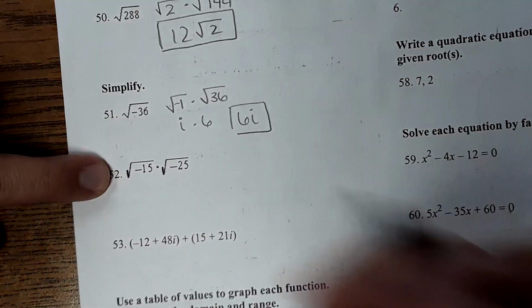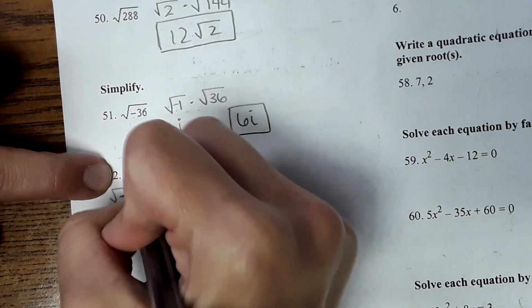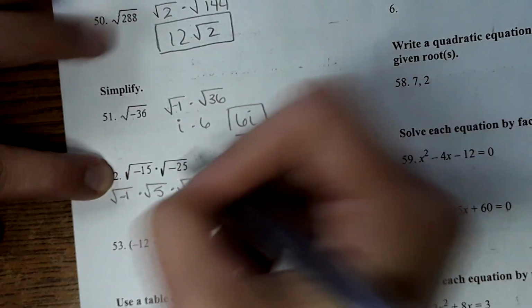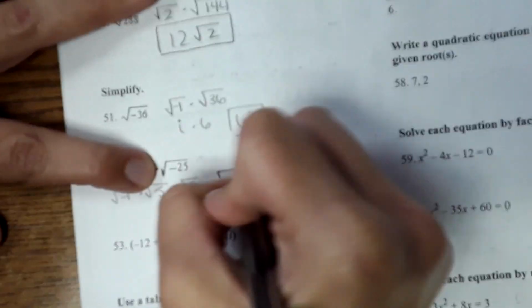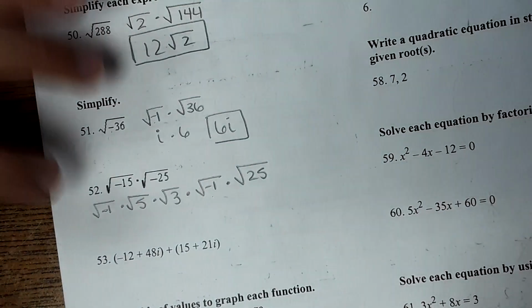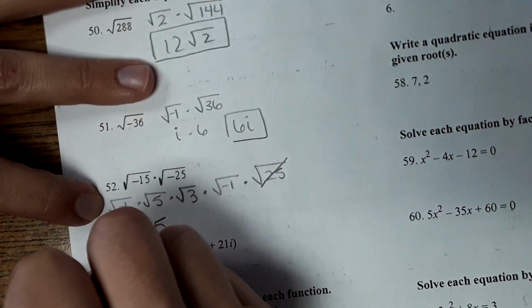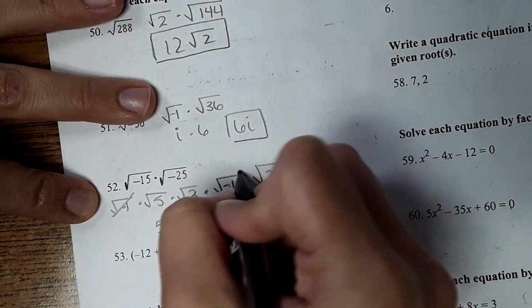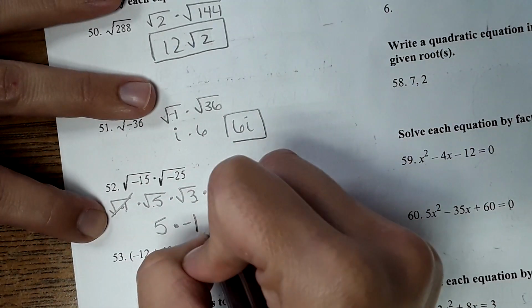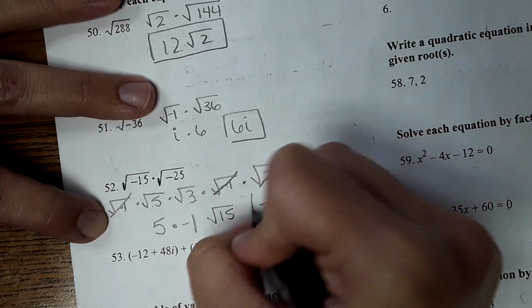52, breaking this one up into as many factors as I can. Square root of negative 1 times square root of 5, square root of 3, so that's for the 15. Then for the 25, square root of negative 1 times square root of 25. I know I can get the perfect square of that. So here, square root of 25 is 5. Square root of negative 1 times itself is actually going to be negative 1. And then I can't do anything more with that, so it's just going to be square root of 15. So I get negative 5 square root of 15.